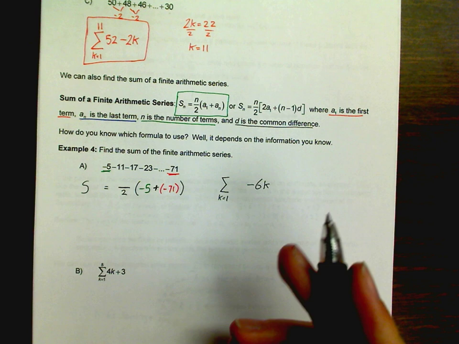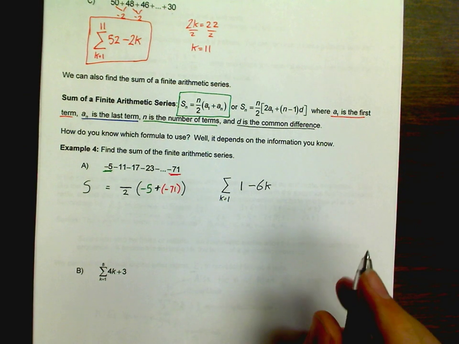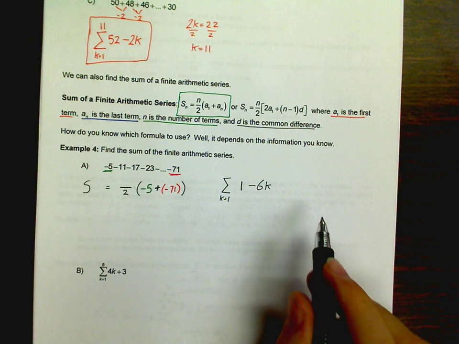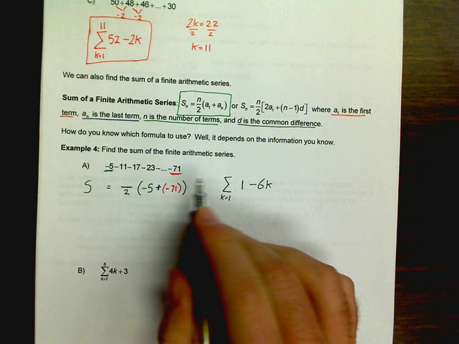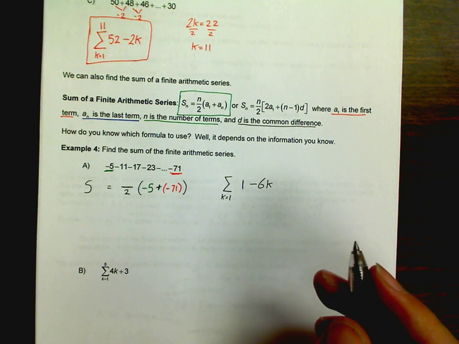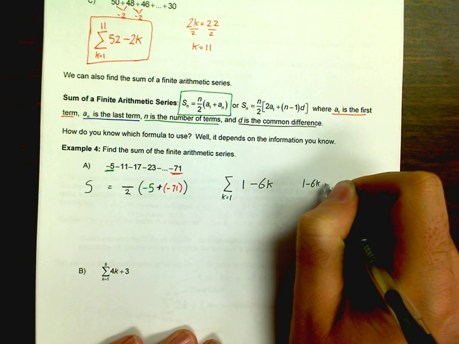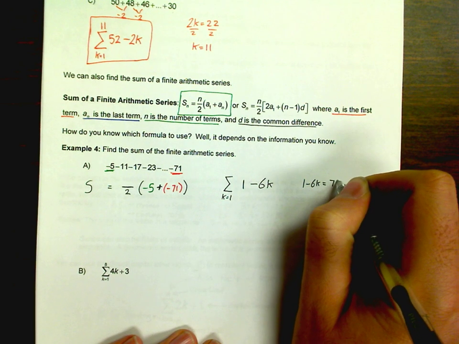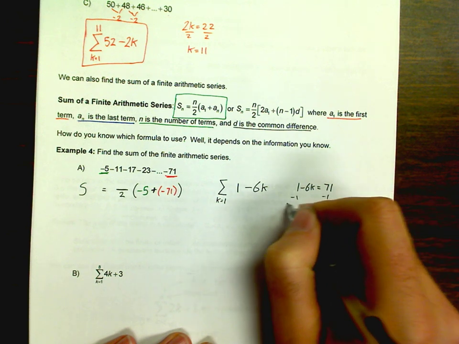So then I can take, like I did above, and I can set 1 minus 6k equal to negative 71 and solve. So 1 minus 6k equals negative 71, sorry. Minus 1, so negative 6k equals negative 72.